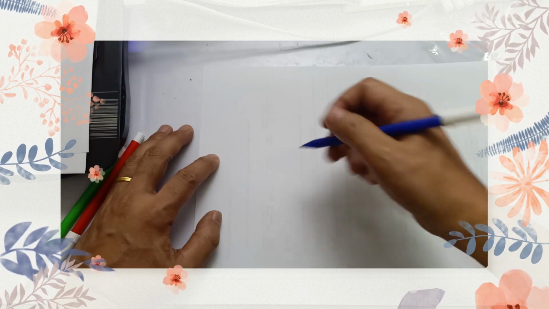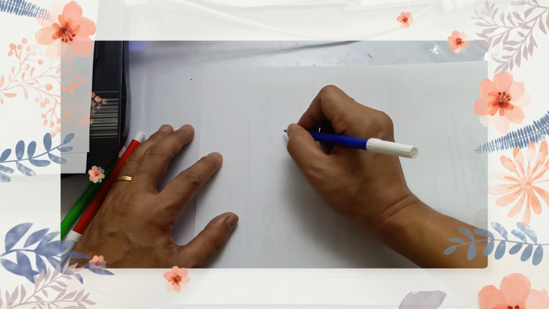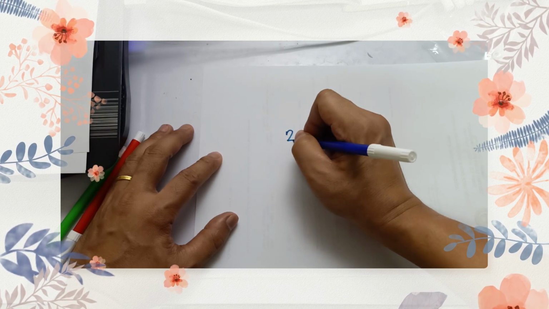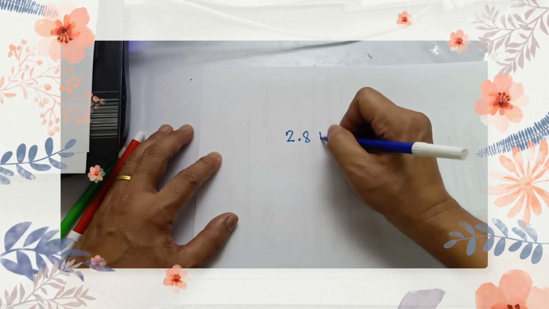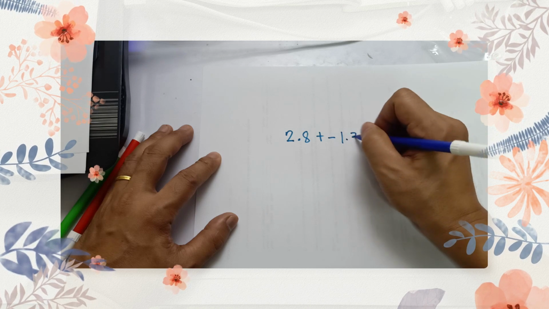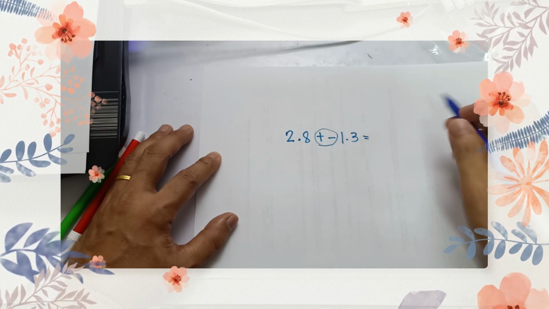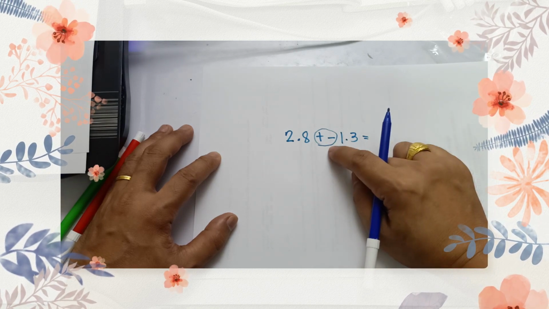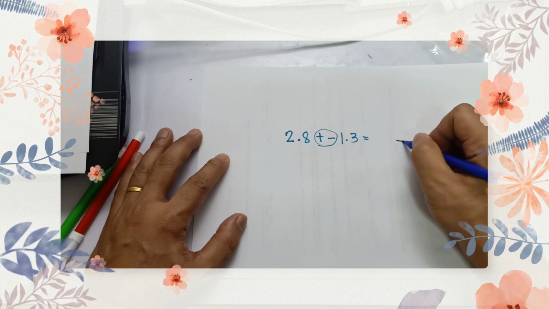Okay, let's take this example with decimal numbers. If you have 2.8 plus negative 1.3, remember you have to deal with the signs first. Two different signs appear next to each other, so you'll get negative.